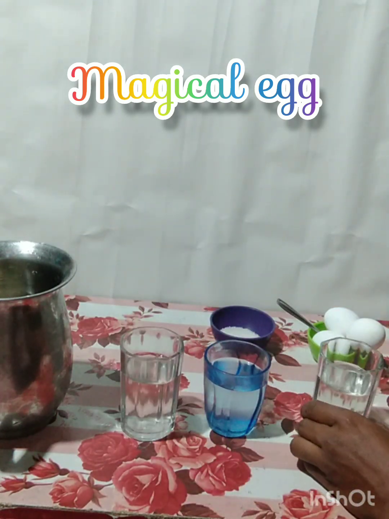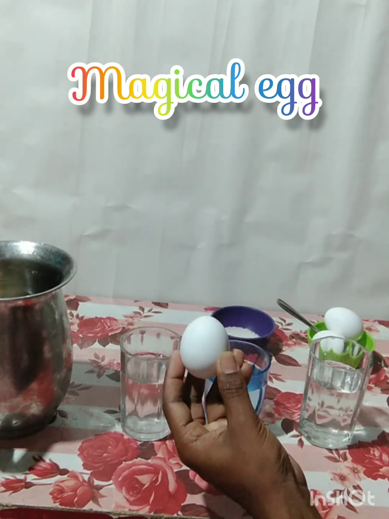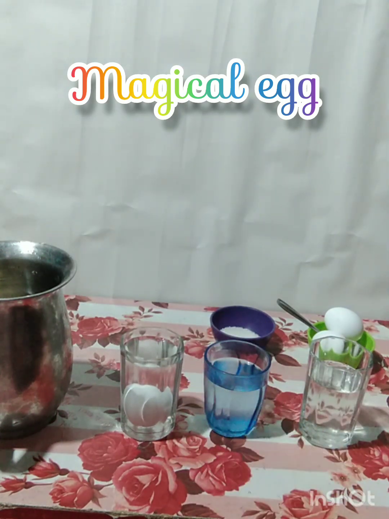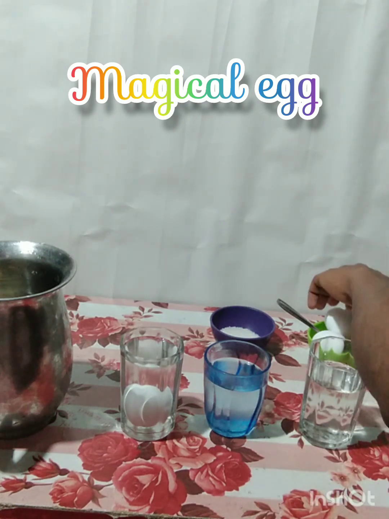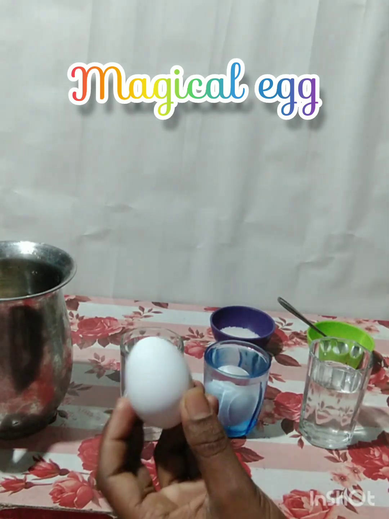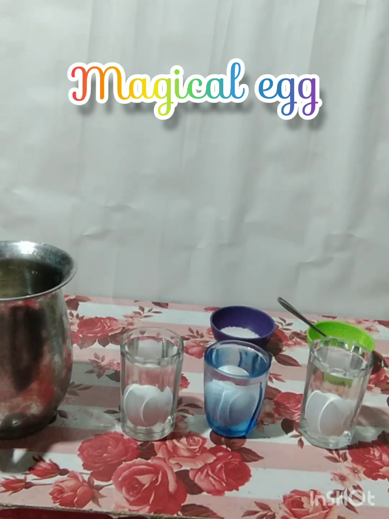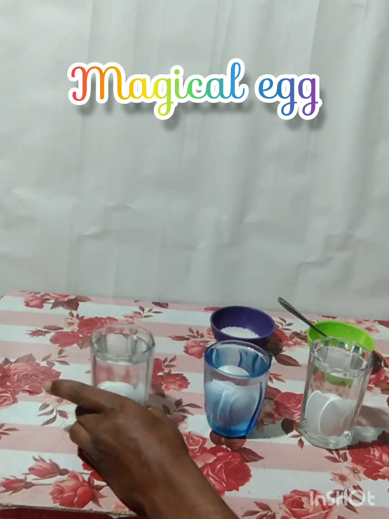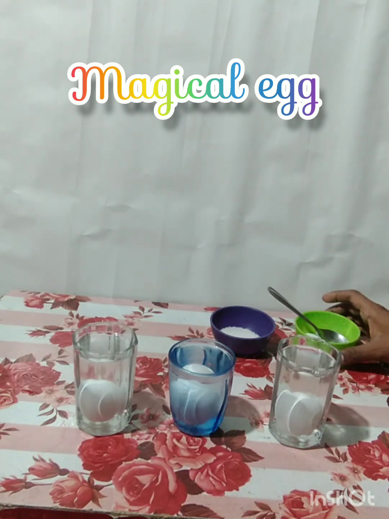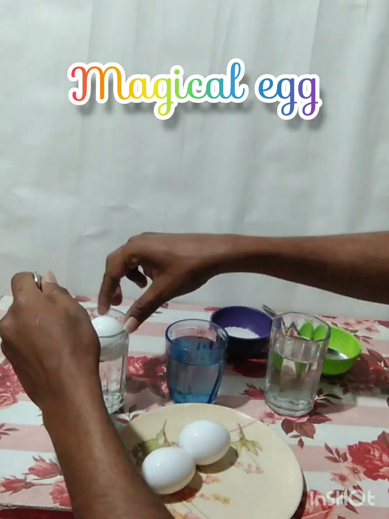Now I will put each egg into the glass. It's also a best way to check whether the egg is good or not. As you can see, the first egg totally sinks into the water, and the second also, and the third also. As you can see, each egg sinks into the water. This means density of egg is more than a normal water. Now we will take out each egg from the glass.